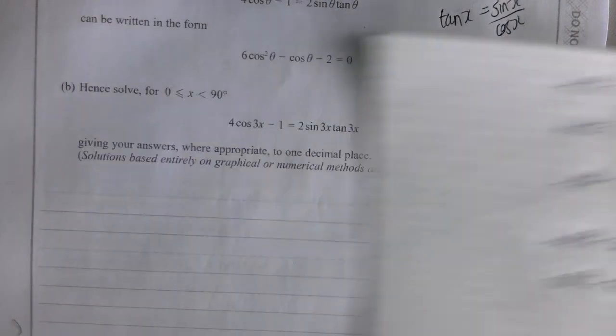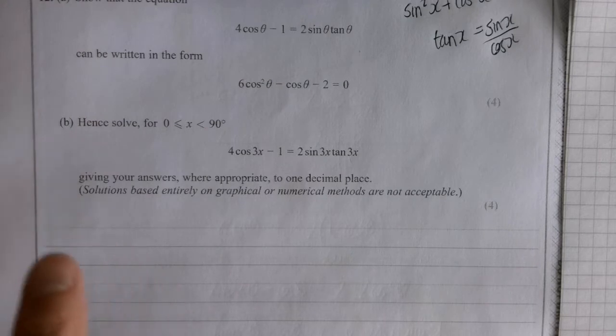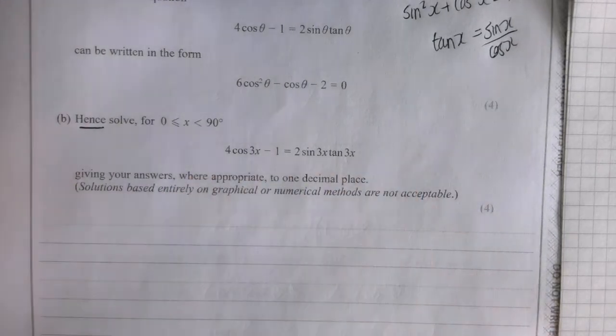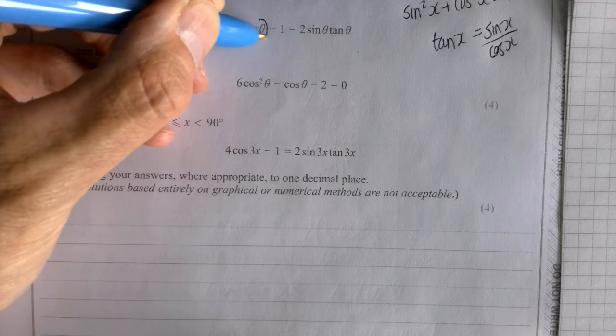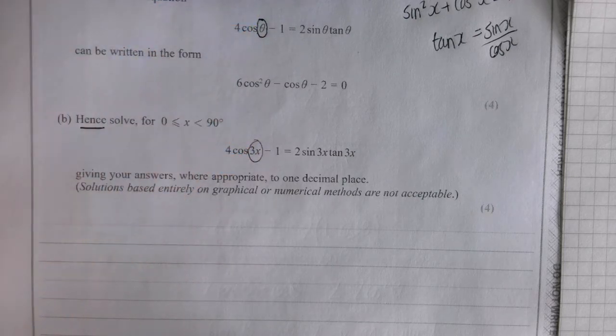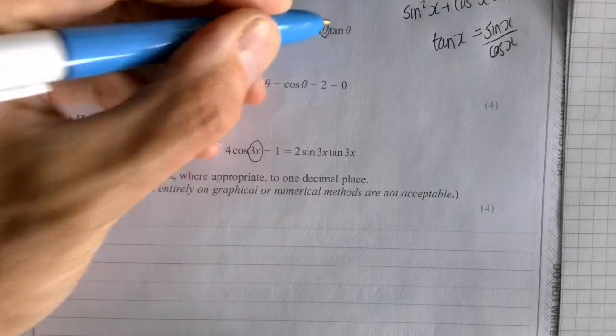Okay, so let's have a look at the second part. Now, this is one of those questions where there's a key word. "Hence" means this isn't a random question. This has got to be in some way related to the previous question. And can you see how it is? What's done is that theta has been replaced with 3x. And that's consistent throughout that statement.